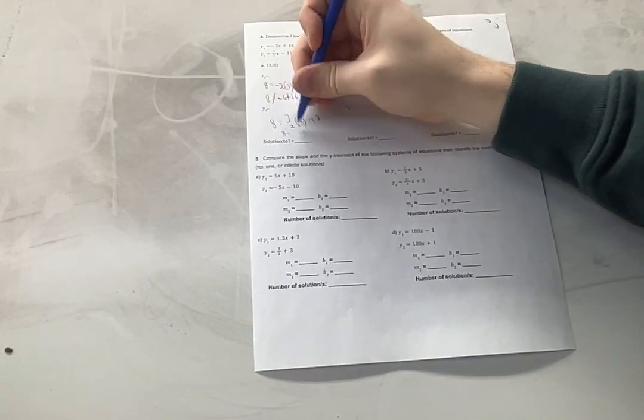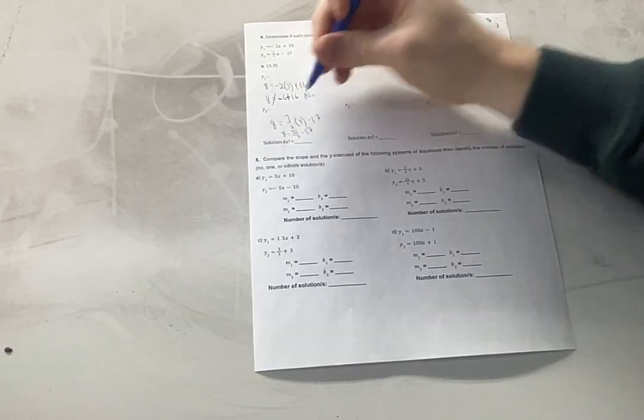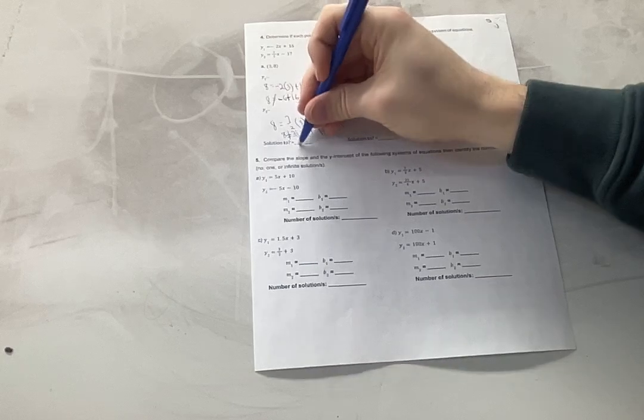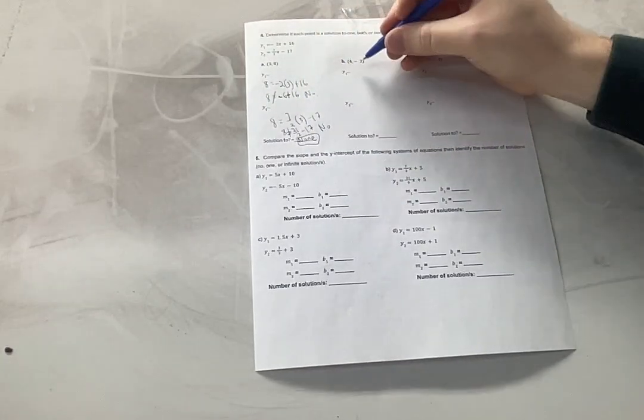8 equals 21 over 2 minus 17. I can already see clearly that the answer is no. It does not equal 8. So it's a solution to none of the equations. How about that second one, though?